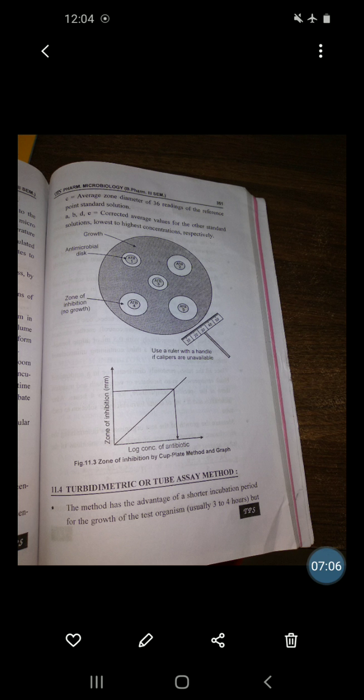Plot the graph for what? That is the log concentration of antibiotic versus zone of inhibition in mm. So this is the cylinder plate method or the cup plate method. Next, that is the turbidimetric method or the tube assay method.